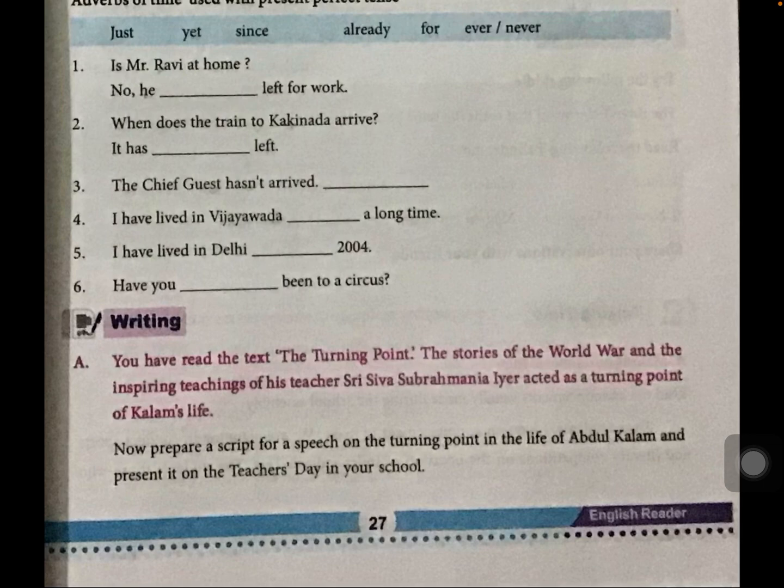So here they are asking you to write a speech about Abdul Kalam based on the lesson, what you learned, and you can add some more information by gathering from outside. Yeah, you write it in the form of 3 paragraphs, children: introduction, body, conclusion. Then it will be more interesting also to listen.